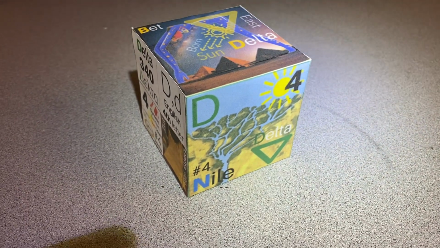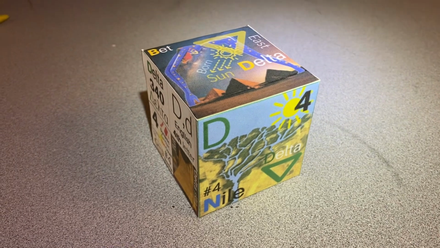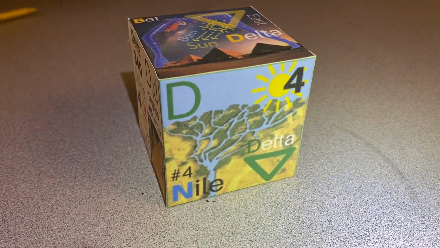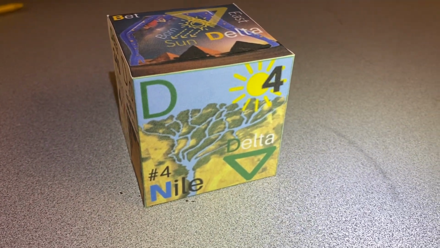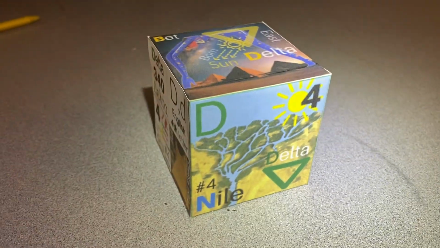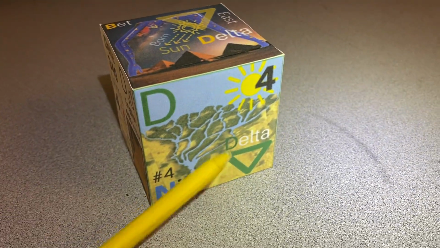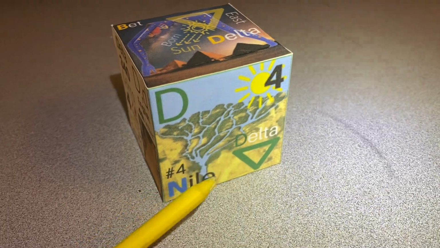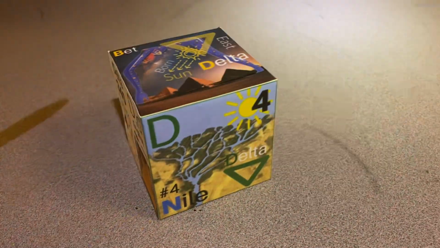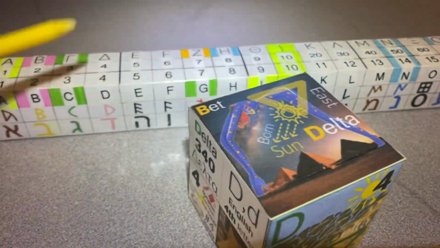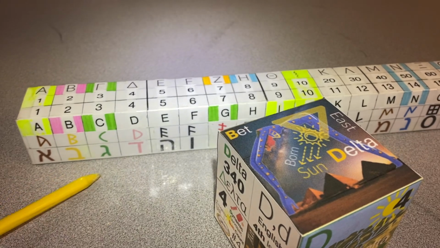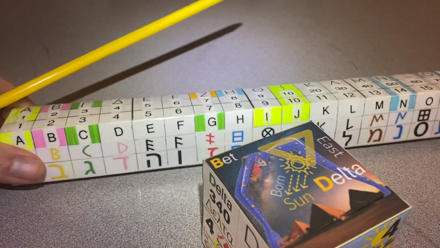Here is the new letter D kids block. On the front we see the Nile Delta, which is shaped like an upside down triangle. It is the fourth letter. One, two, three, four, fourth letter.